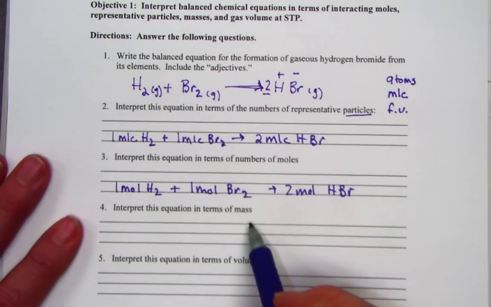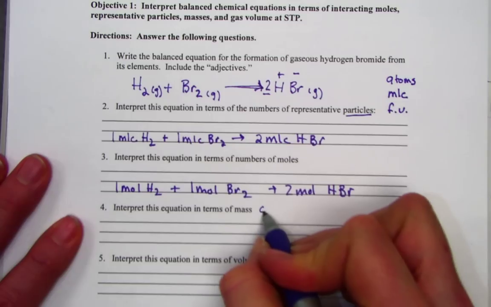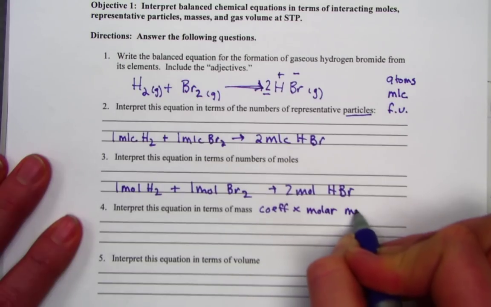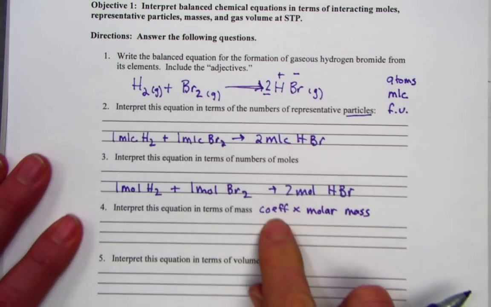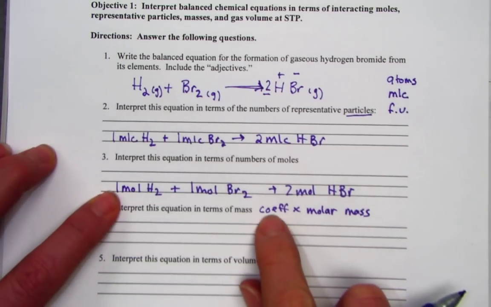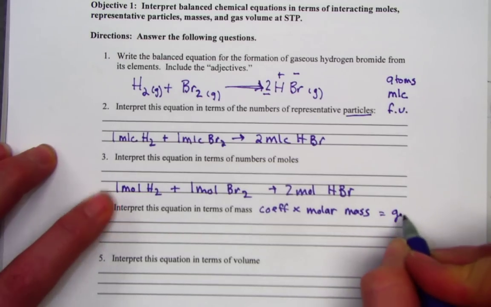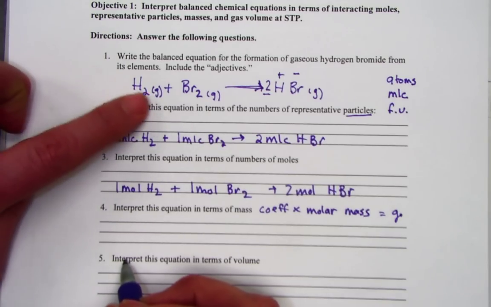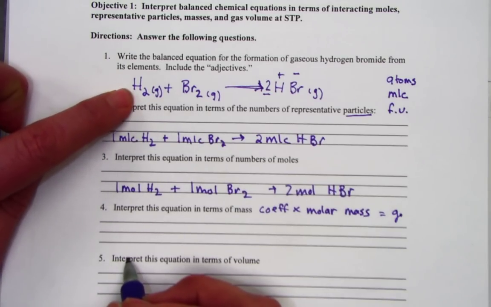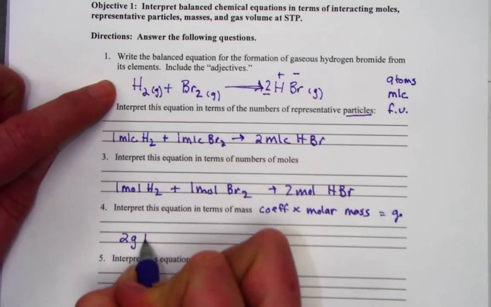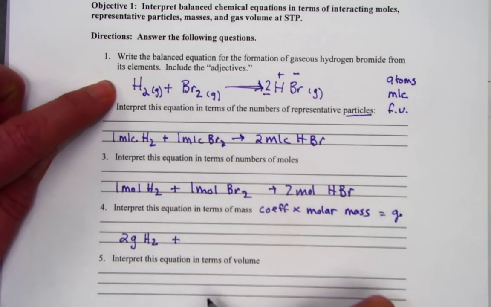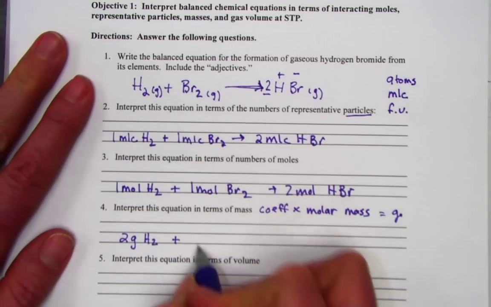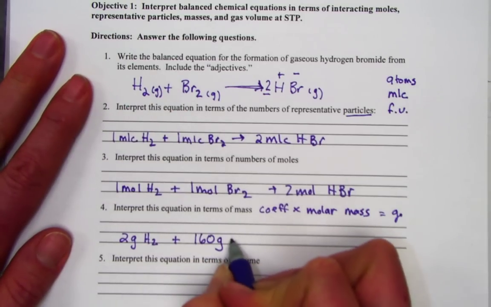When we write out our equation in terms of grams, we have to use the coefficient times the molar mass to come up with the grams. It's an old mole math problem where the coefficient stands directly for moles. Moles times molar mass will tell us our grams. So again, hydrogen, which has an atomic weight of 1, H2 would have a molar mass of 2 grams. We would begin by writing 2 grams of H2 reacts with bromine, which has an atomic weight of 80. 80 times 2 gives us 160 grams of bromine.